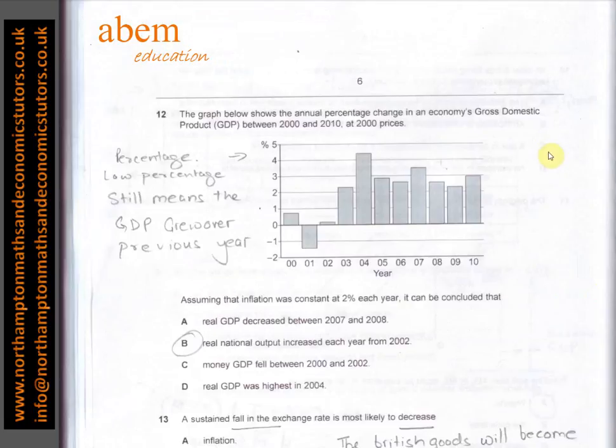In question number 12, the graph shows the increase in real GDP at 2000 prices. So if you look from 2002 onwards, the GDP has increased over here by 2%, and has increased over here by 5%.